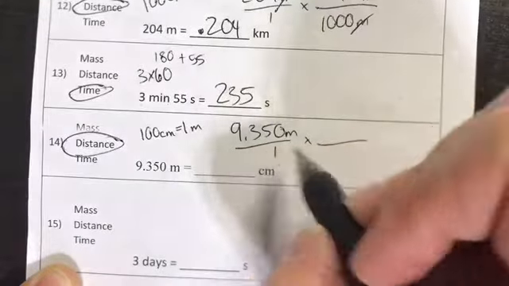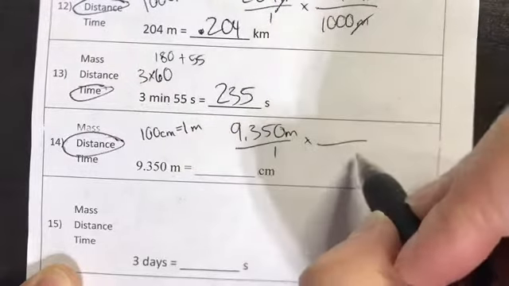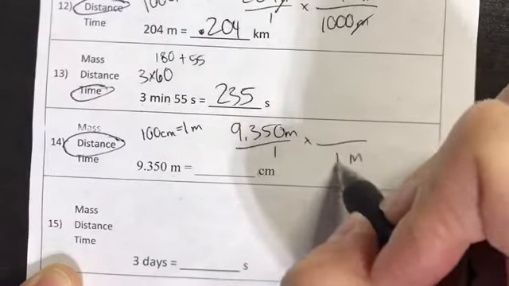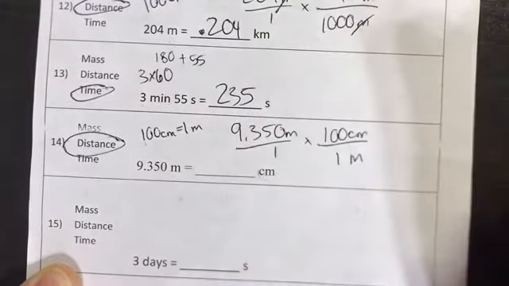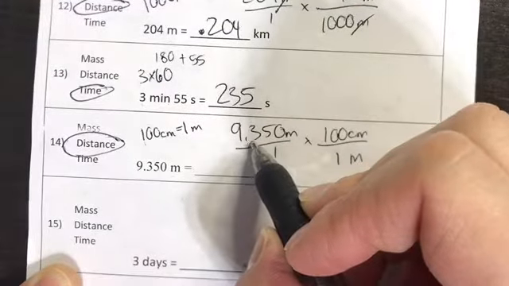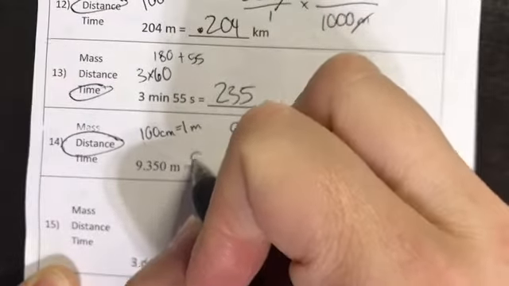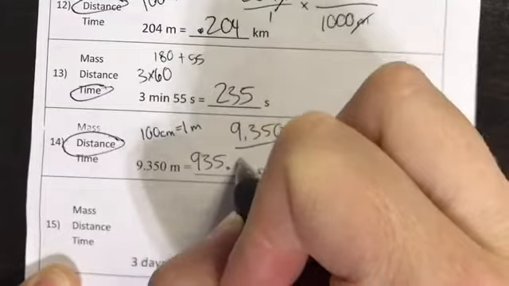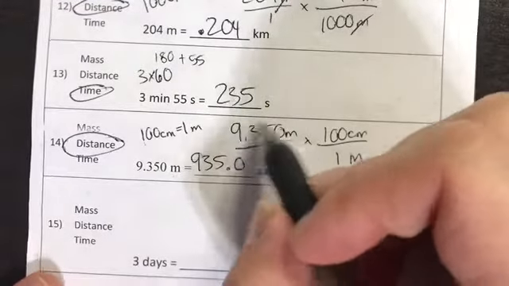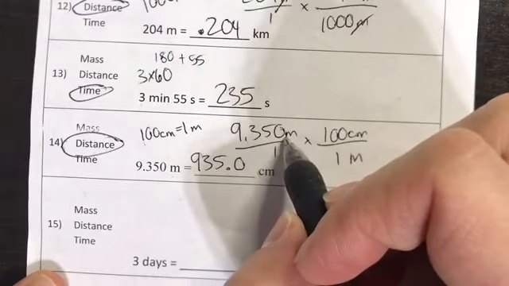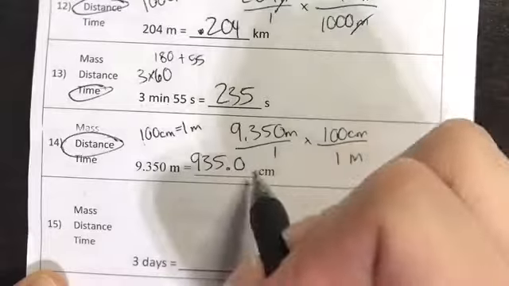I've got meters. I want centimeters. So I need to cancel out the meters. I need to put meters in the denominator. 1 meter is equal to 100 centimeters, so put the 100 centimeters in the numerator. I'm going to take 9.350 and multiply it by 100, and I'm going to get 935.0. That 0 is a significant figure because it's a 0 at the end of the number and to the right of the decimal. So it's significant, so it needs to remain.